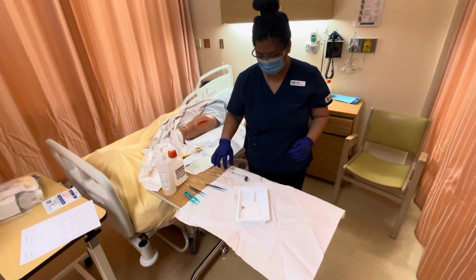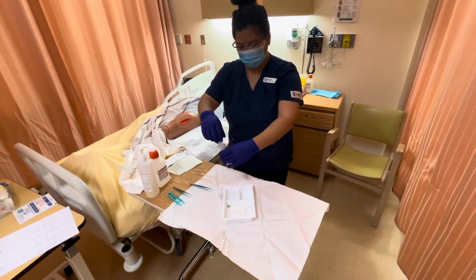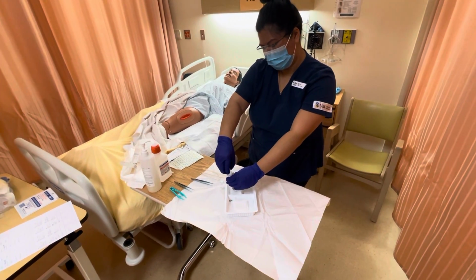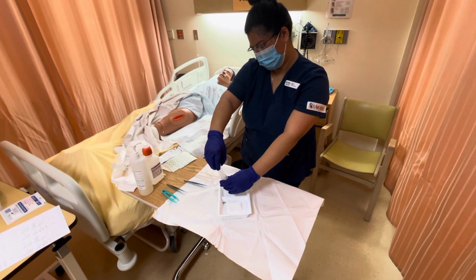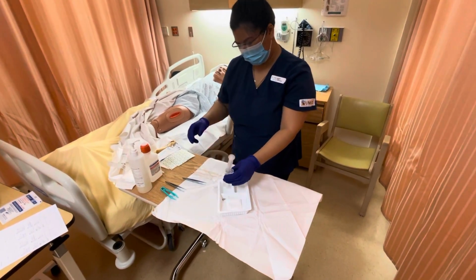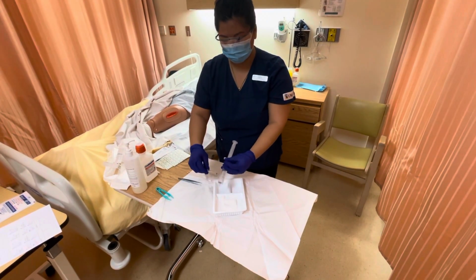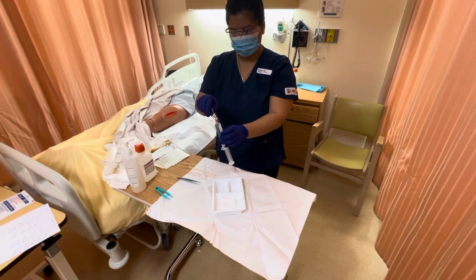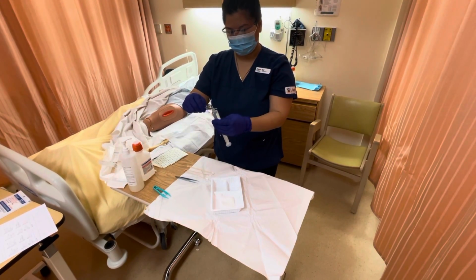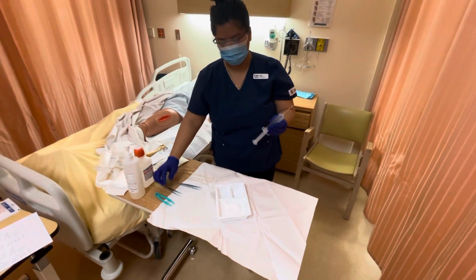And we're going to draw up our solution. So we want to draw 30 ml. And then we're going to connect our Cathlon onto our syringe. I'll be putting up 3 of the bed rails. I'll keep this one. And then we're ready to irrigate the wound.